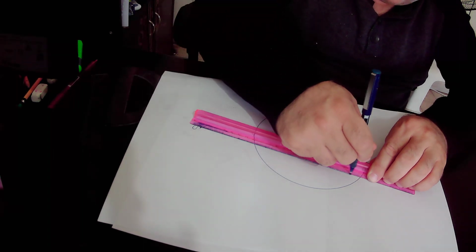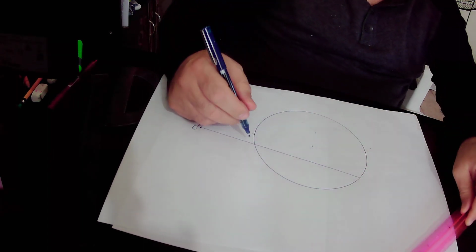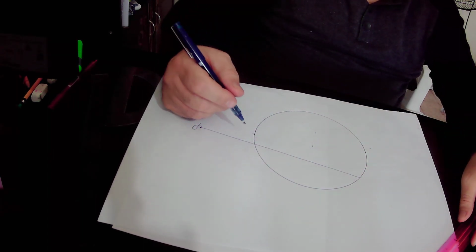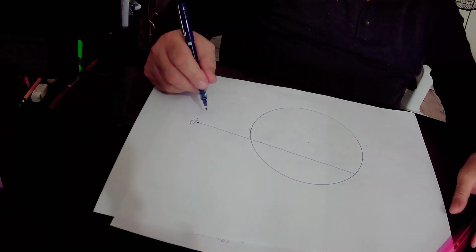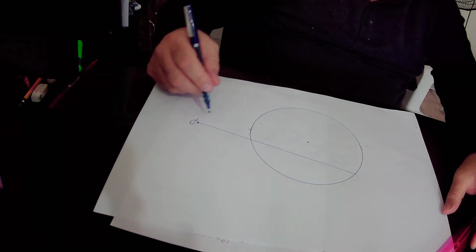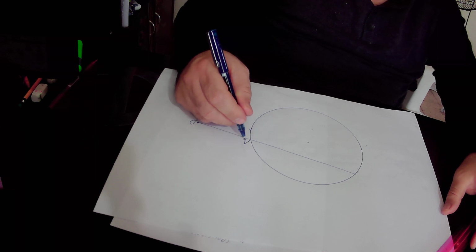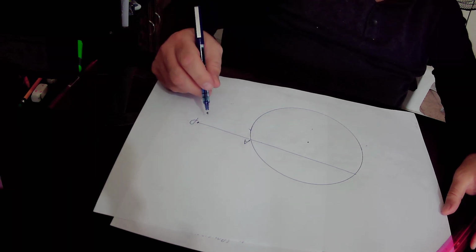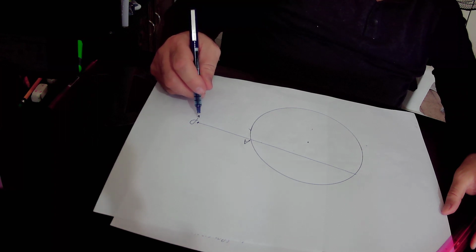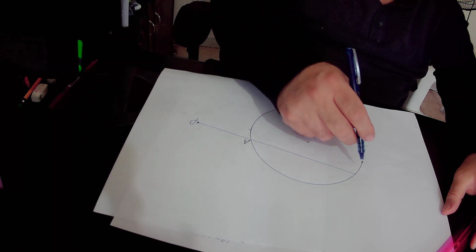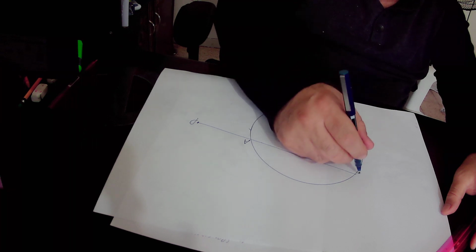This is the first chord, the intersection point of the first chord with this circle is defined as point A, and the touching point of the chord with the circle here is point B.